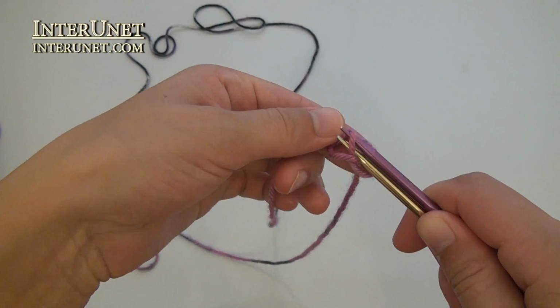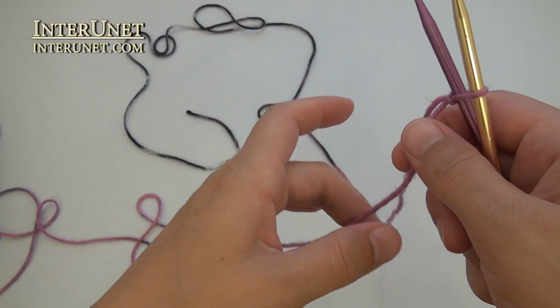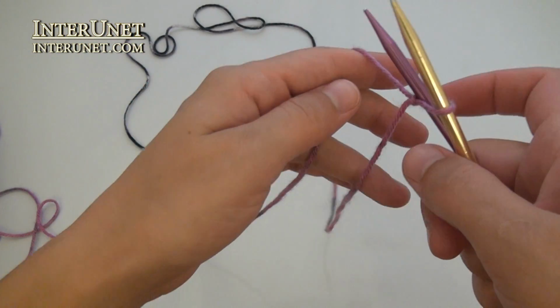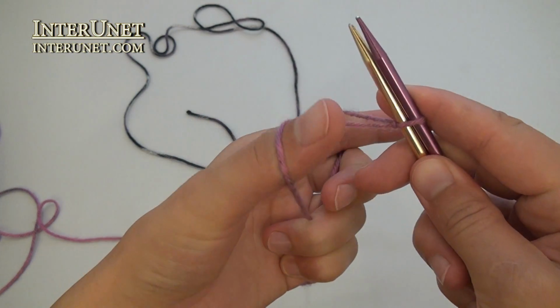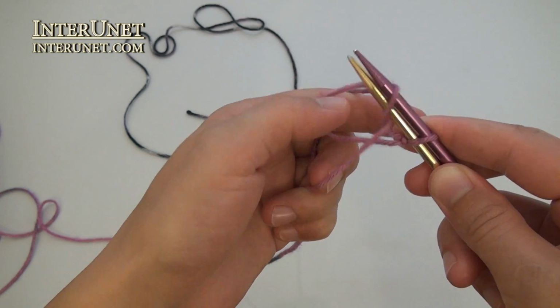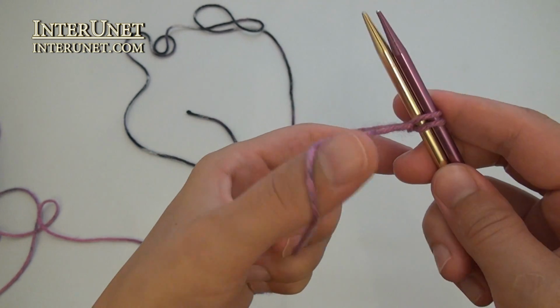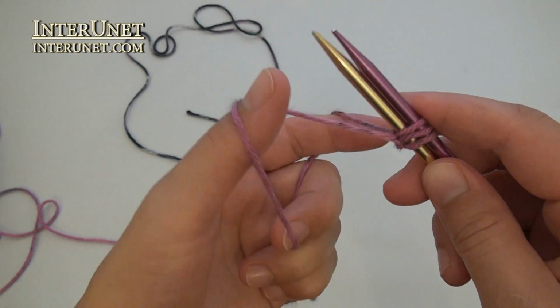So this will be first stitch. And then second. Third and so on.